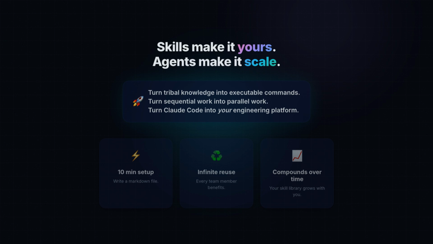Let me tie this all together with the big picture. You are not just using an AI assistant, you are programming one. Skills turn tribal knowledge, the stuff that lives in people's heads, in outdated wikis, in Slack threads nobody can find, into executable commands anyone on the team can run. Sub-agents turn sequential work into parallel work. What used to take minutes happens in seconds. Together they transform Claude Code from a general-purpose helper into your custom engineering platform, and the investment is minimal.